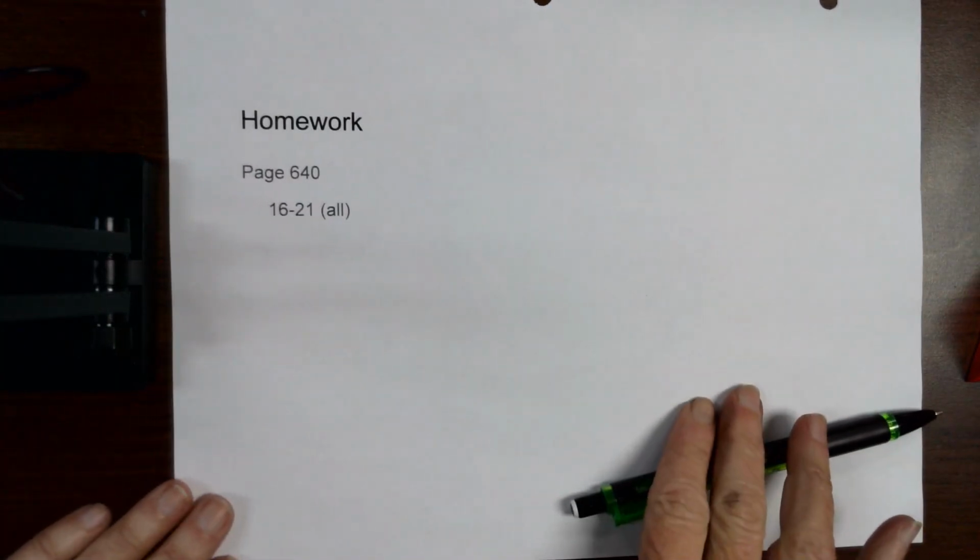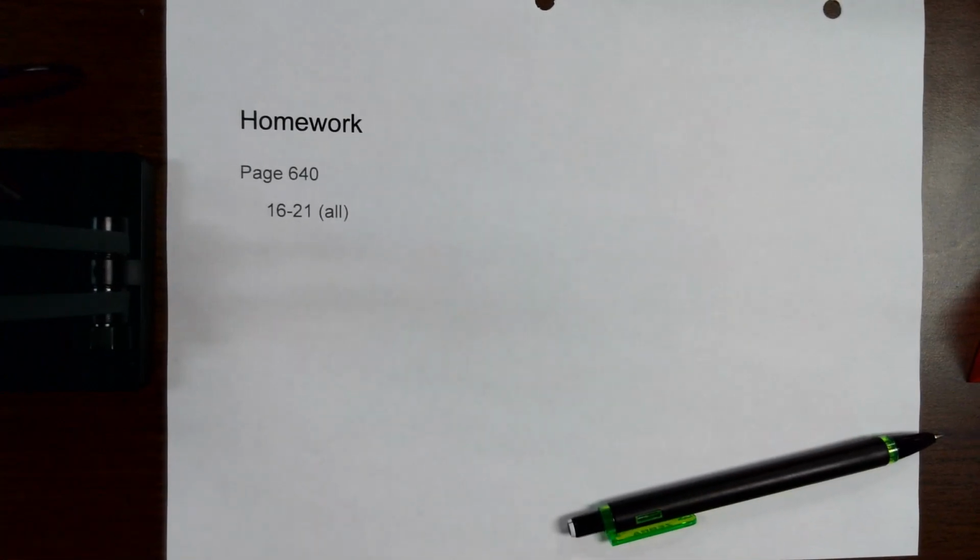All right, your homework is on page 640, 16 through 21 all. Make sure you read that information and regurgitate what they're asking you to give. Again, if it says anything about an orthogonal drawing, you do not need to do it.